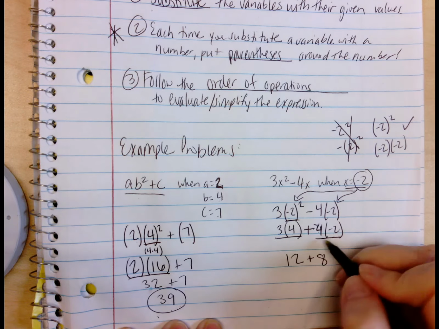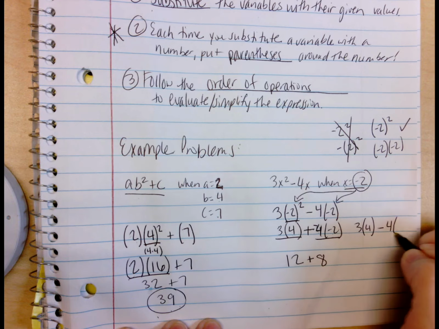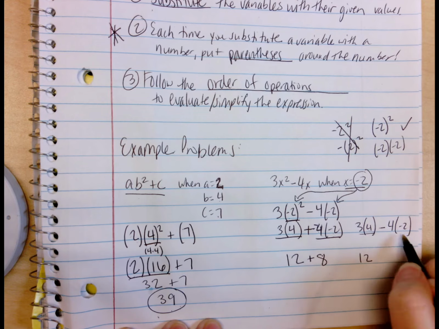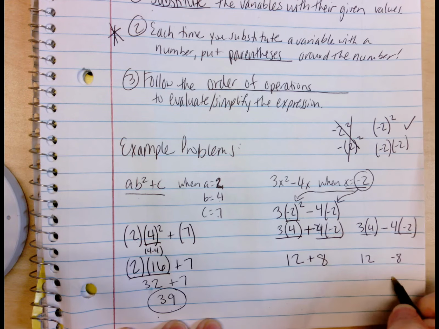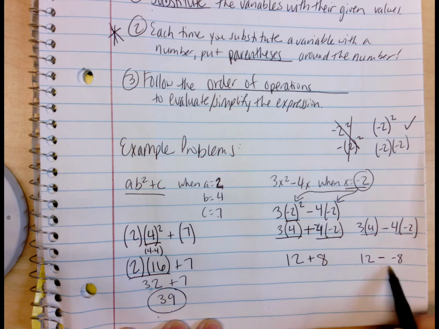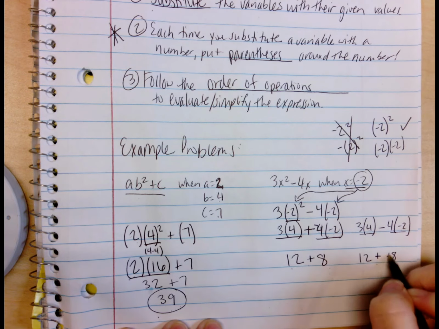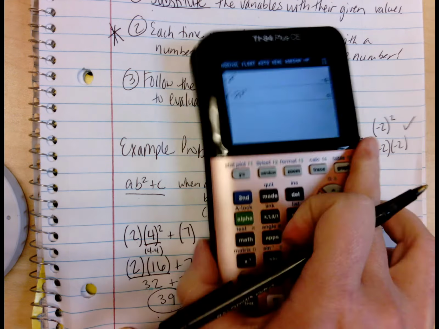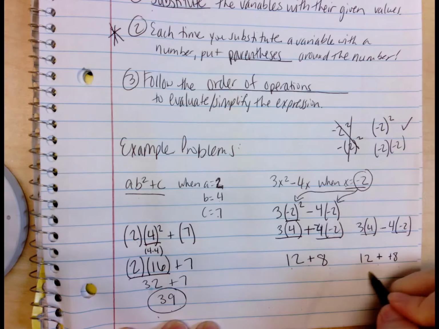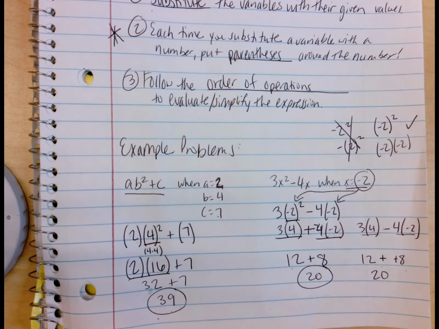All right. Now, if what I just did, that plus a negative, confuses you, we can look at it like this, and it won't change the answer. 3 times 4 is 12. And then this 4 times a negative 2 is a negative 8. Bring that minus sign down. 12 minus a negative 8 is the exact same thing as 12 plus 8. Okay, we would actually change that to a plus and change that to a plus. Or if you put it in the calculator, 12 minus a negative 8 is still going to give you a positive 20. Okay, either way. So 20 is the evaluated expression value there.